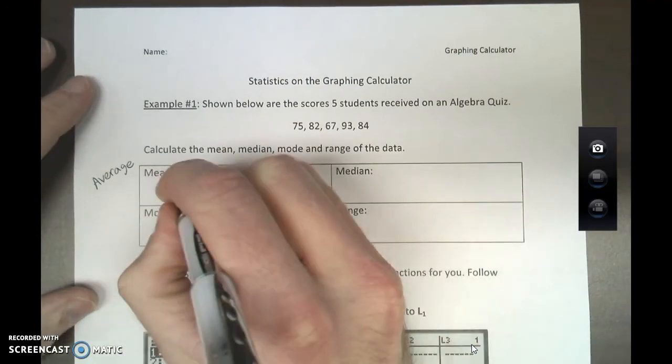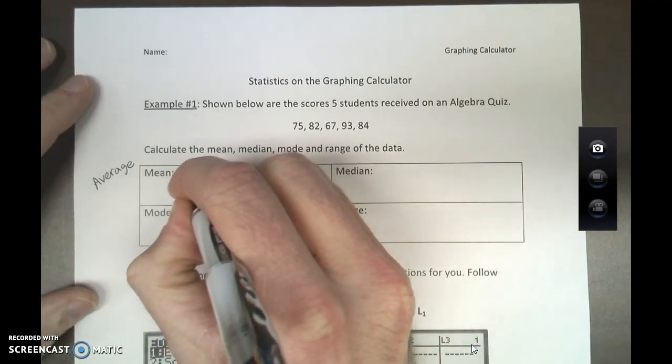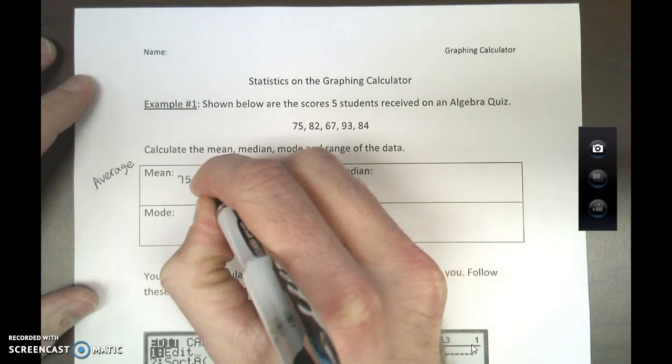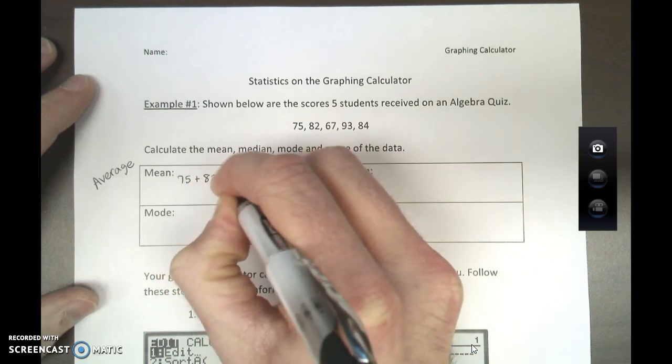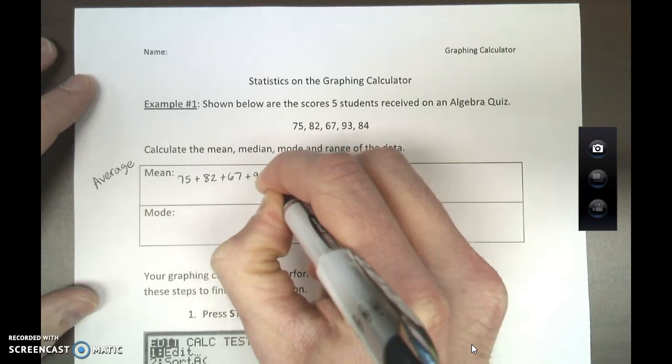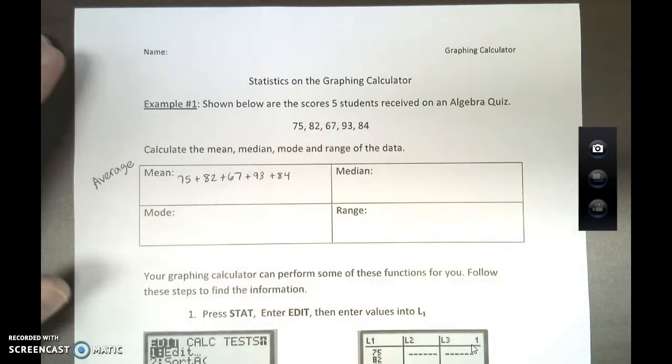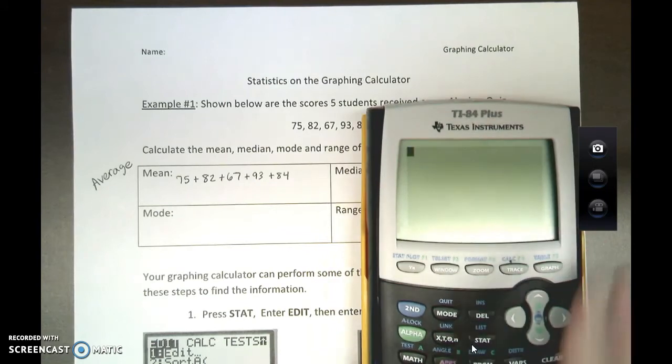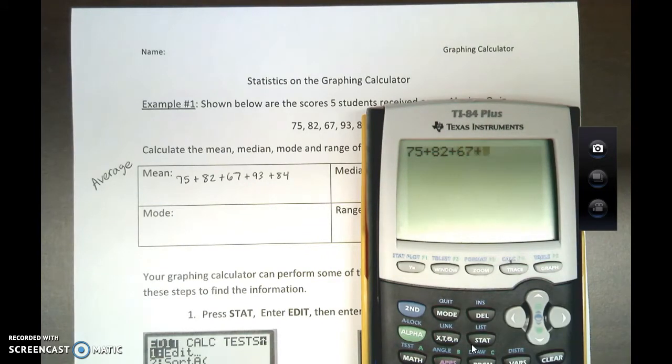So we've got 75 plus 82 plus 67 plus 93 plus 84. You're going to add all those numbers up together, and then you're going to divide by how many numbers there are. So there are 5 numbers. So we're going to do 75 plus 82 plus 67 plus 93 plus 84.